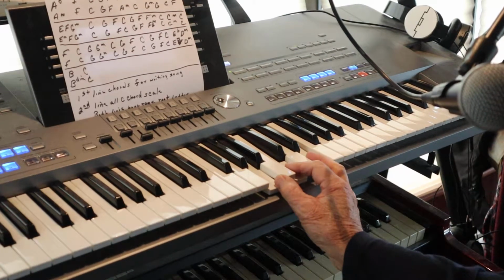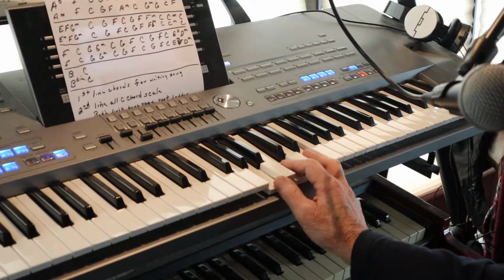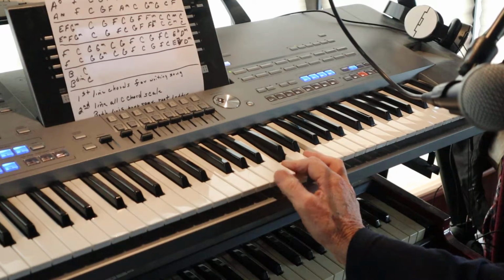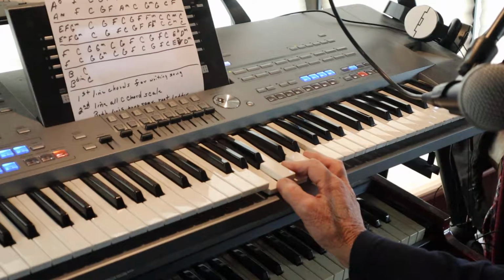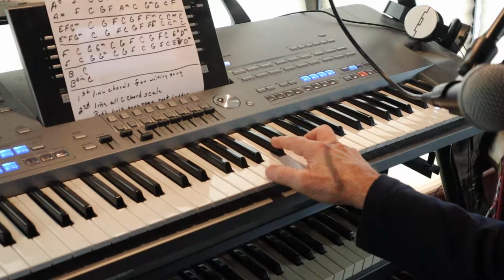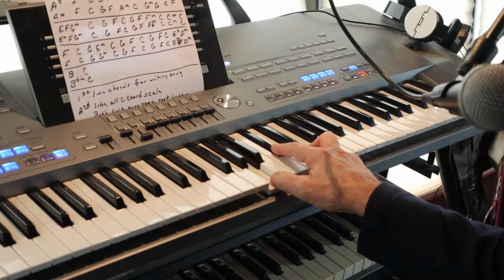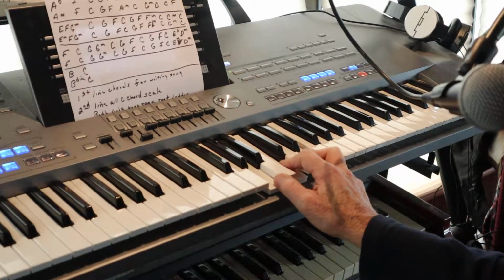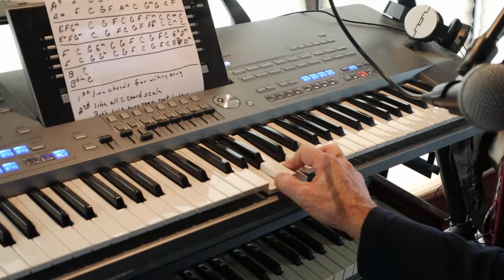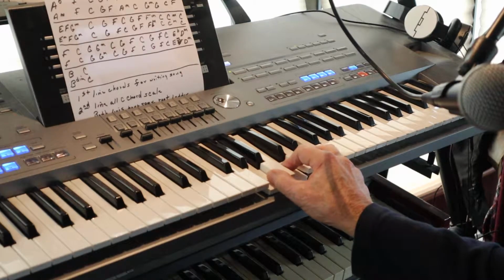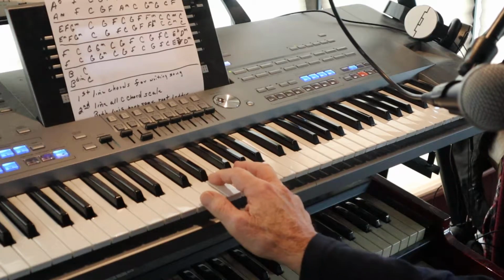There's C. This is in C, and here's the root. Here's A. The regular A is here, but this is an A minor, see? And in the actual key of C, these are all the notes.